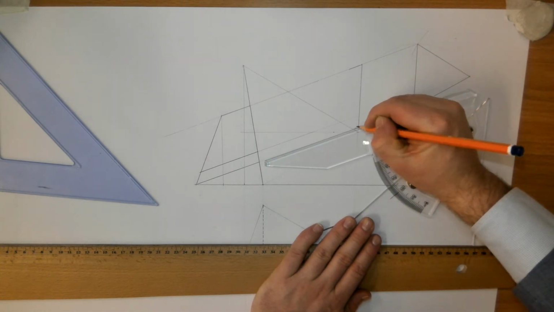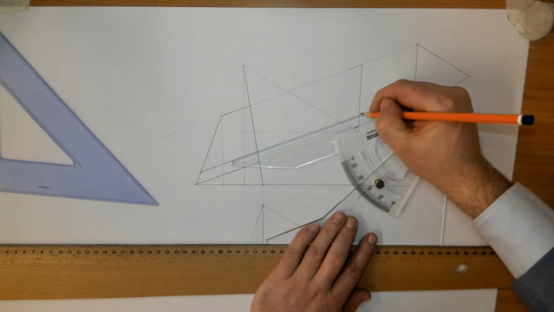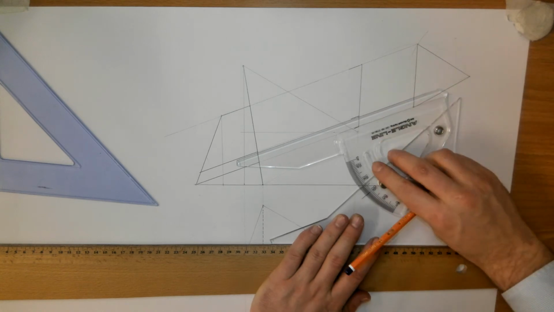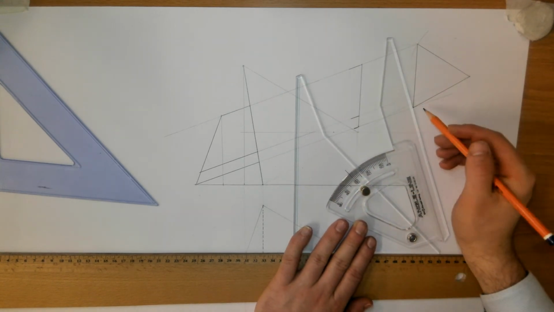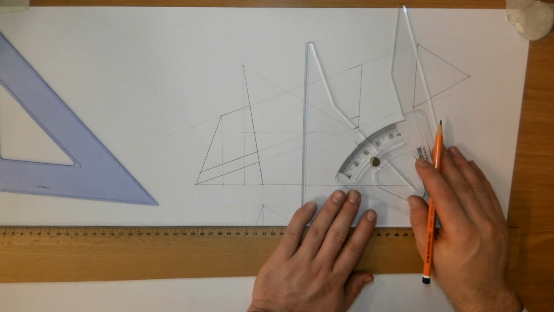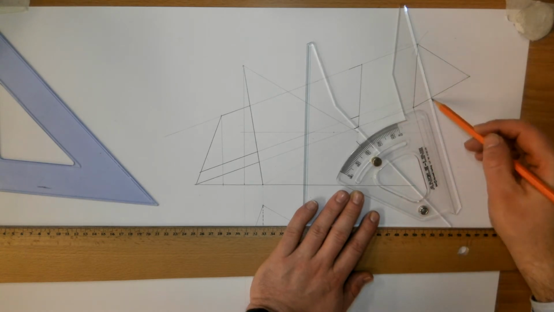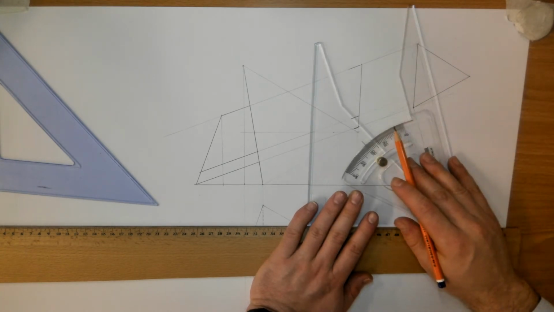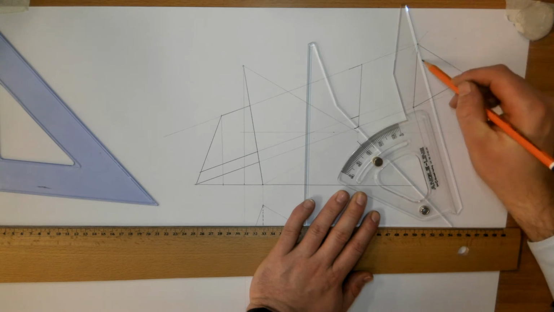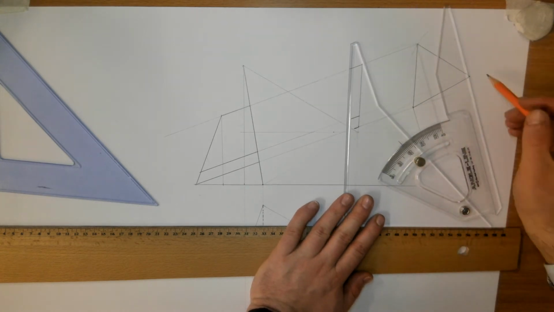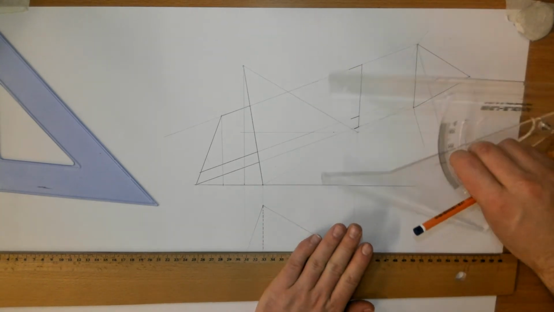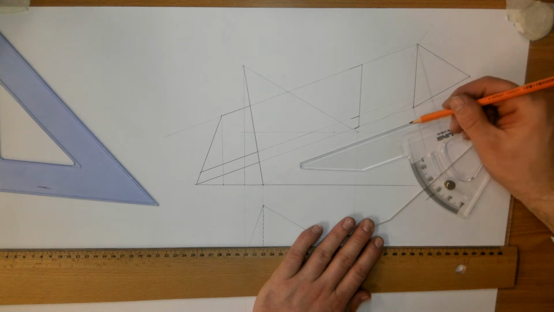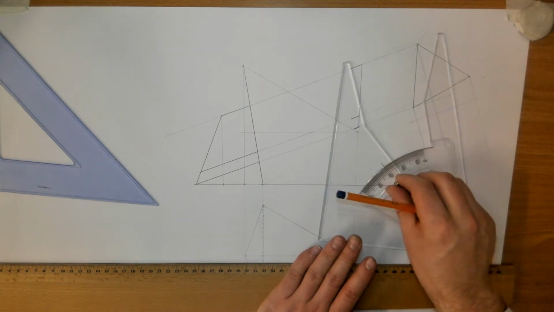Right, so we need to find these in plan next. So how do we find them in plan? Okay, so I'm going to go perpendicular to my projection lines. Sorry, that's inaccurate. And I'm going to take the distances between these. This is like an auxiliary plan.